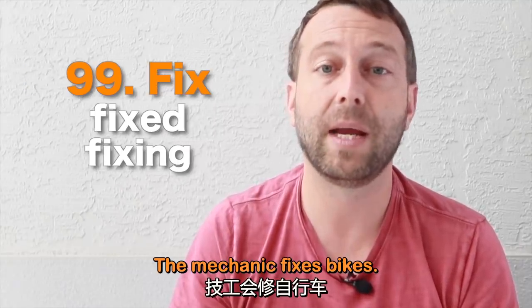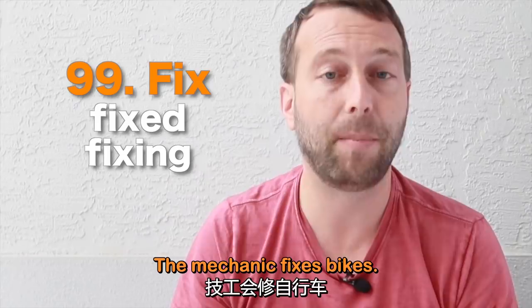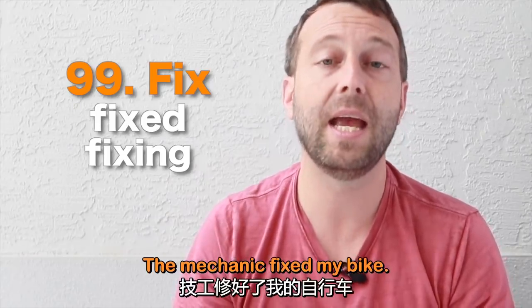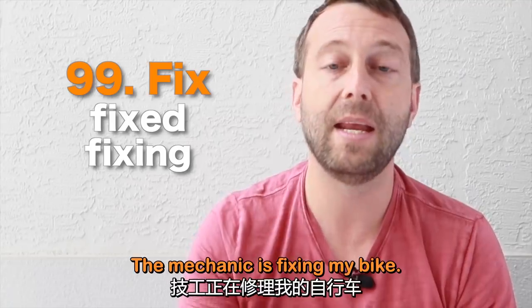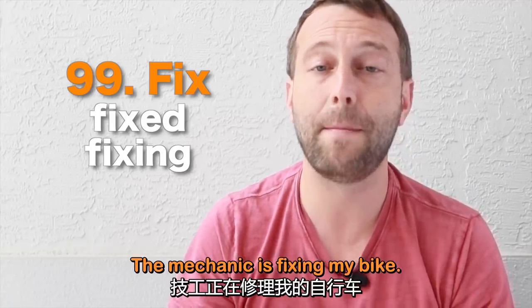Fix. The mechanic fixes bikes. The mechanic fixed my bike. The mechanic is fixing my bike.